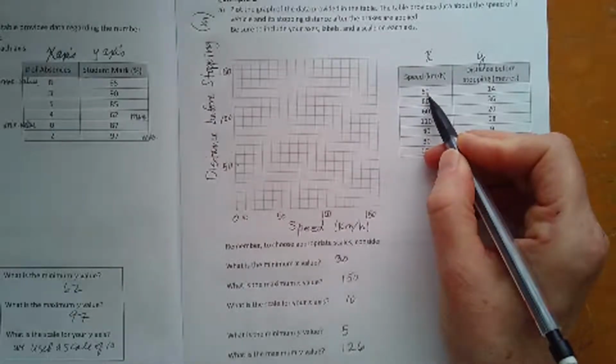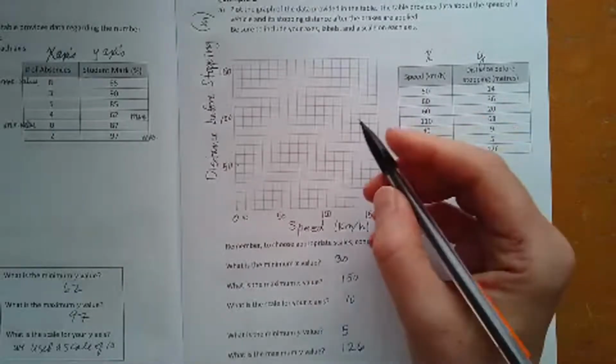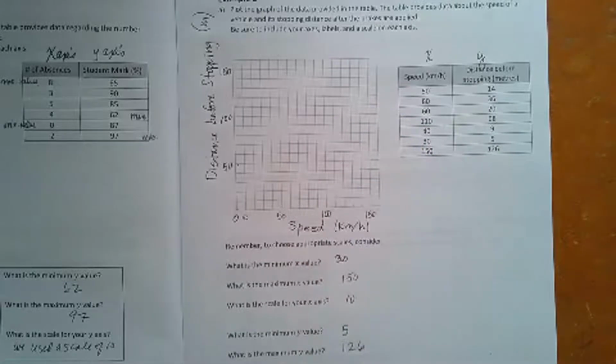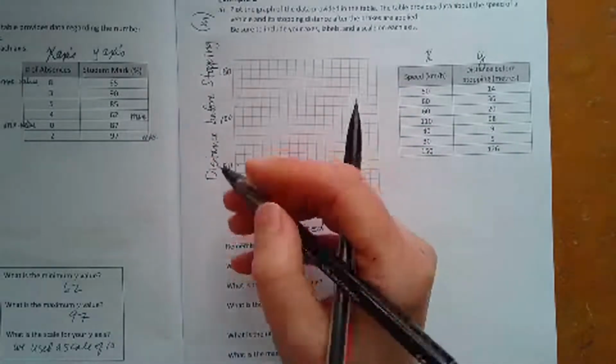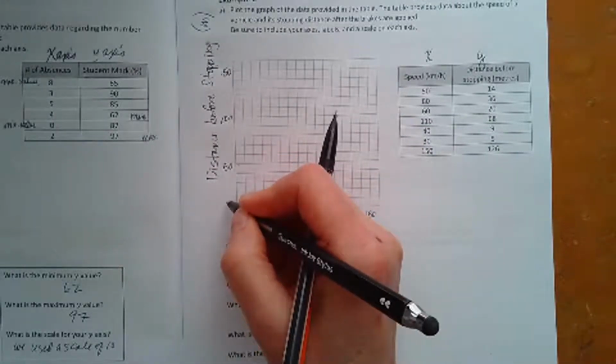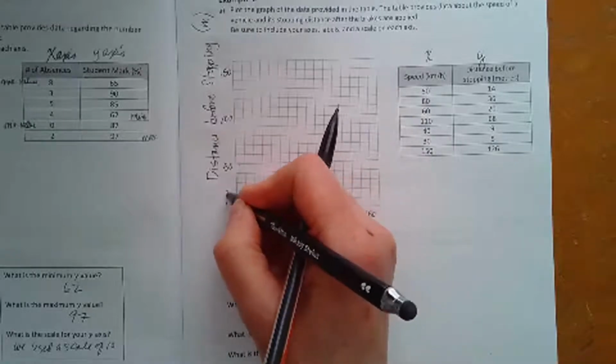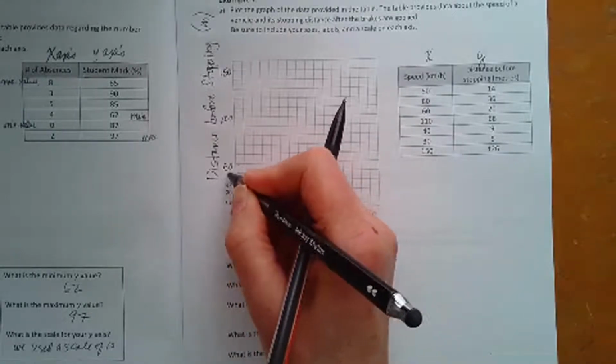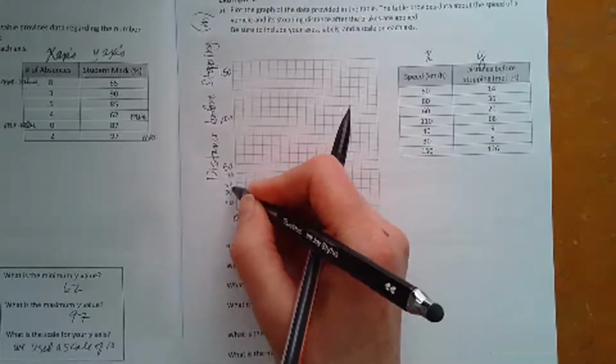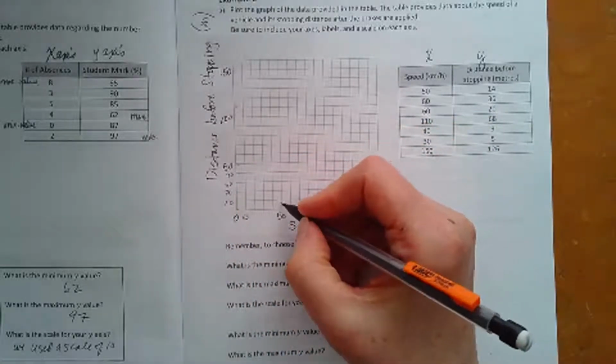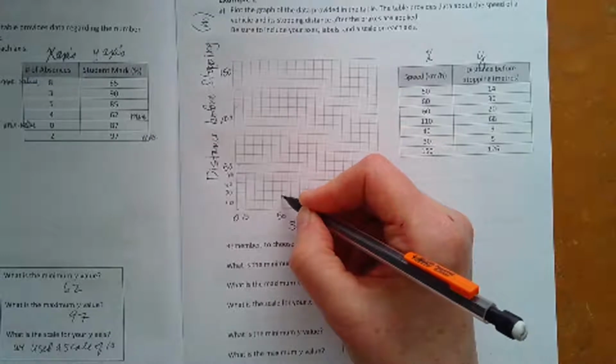So my first data point, 50, 14. So X is 50. Remember, each tick on my y-axis is equal to 10, right? So 10, 20, 30, 40, 50. So 50 comma 14 would be about here.